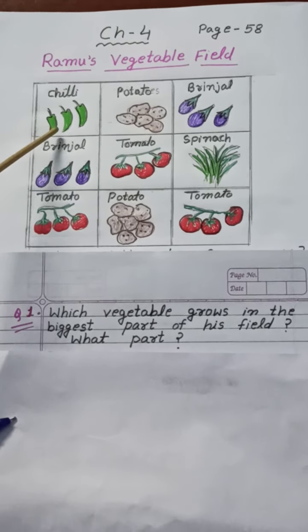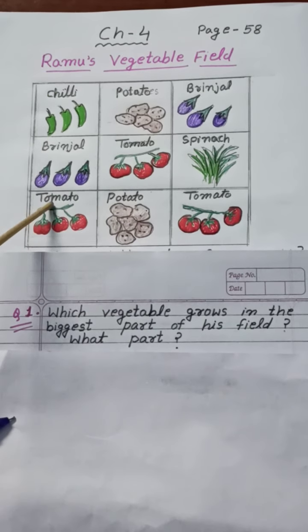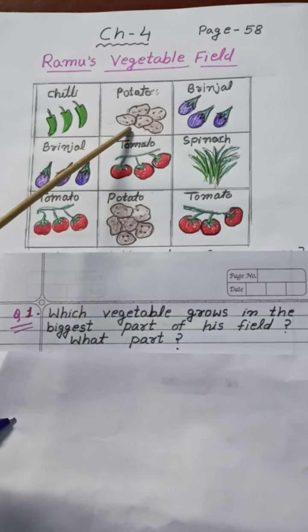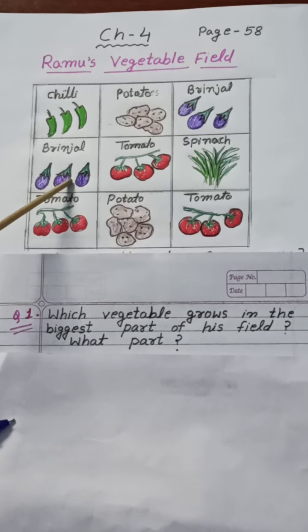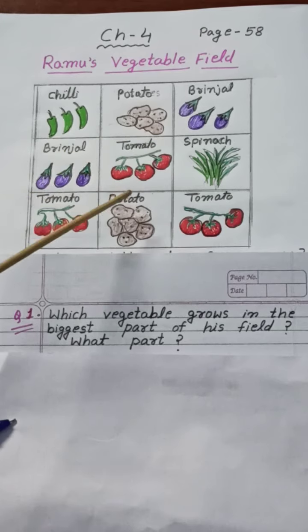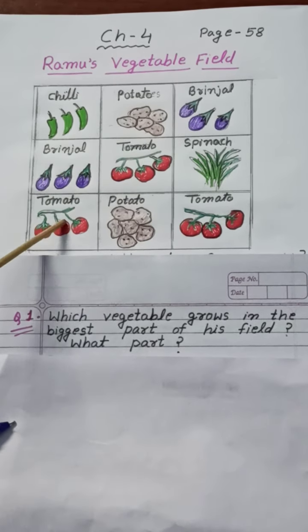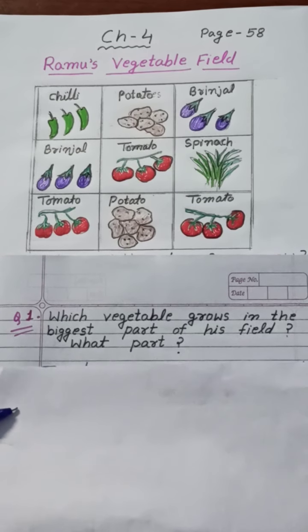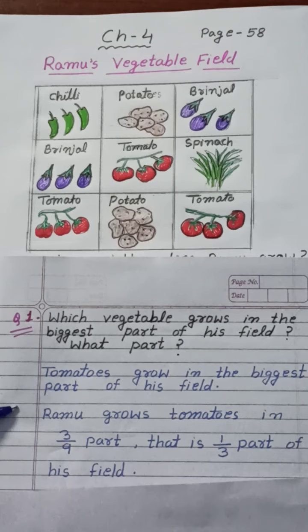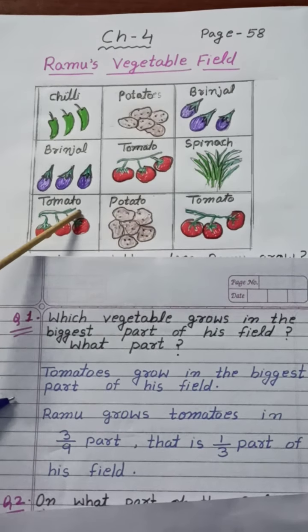Here you can see chili grows in only 1 part out of 9 parts. Then potato, you can see only 1 and 2. Brinjal 1 and 2. So if you see tomato, 1, 2, 3. So we can say that tomatoes grow in the biggest part of his field.